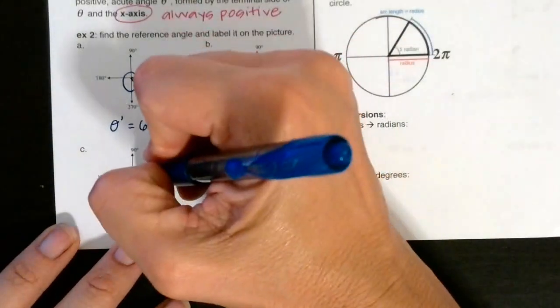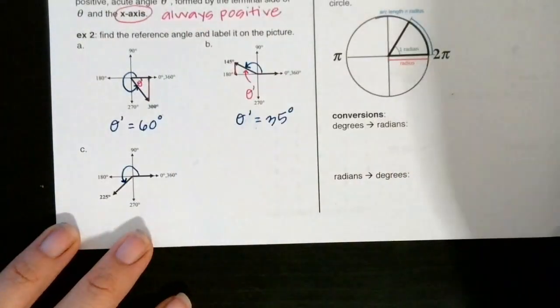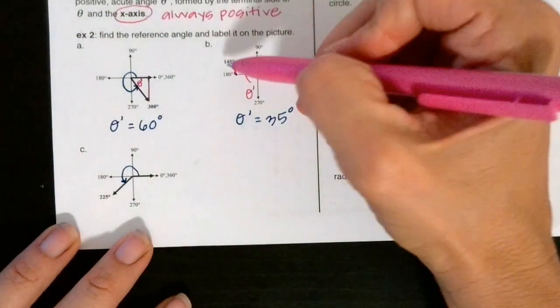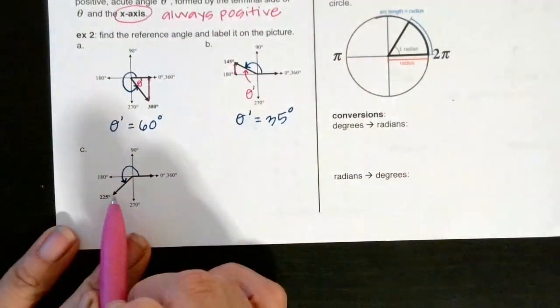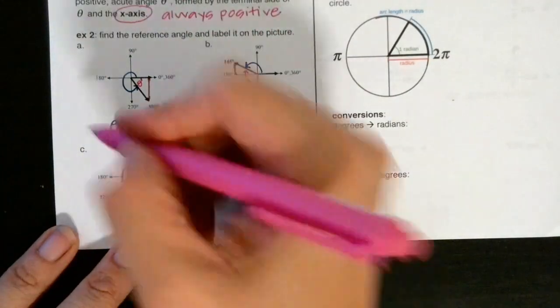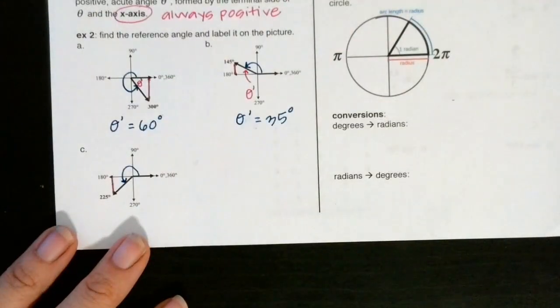This guy comes all the way around in here. You're always connecting to the x-axis. So you see these lines? I'm always drawing them up or down. I should never ever draw a line sideways. I'm always connecting to the x-axis, so it's either up or down.